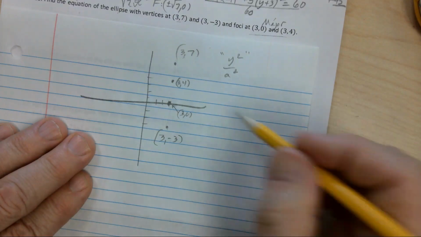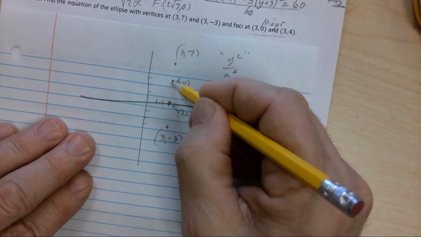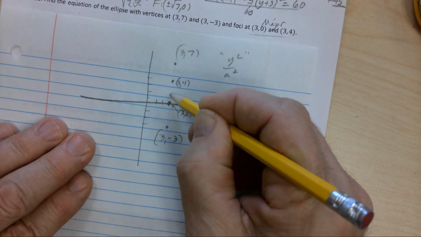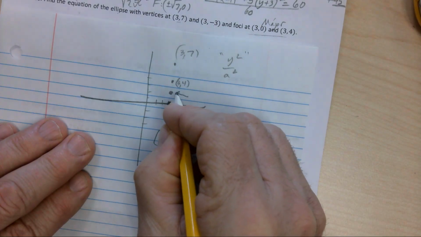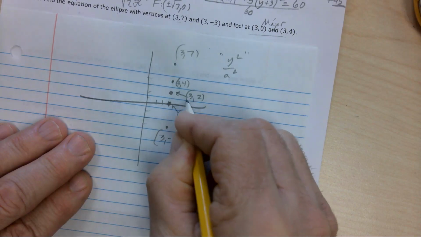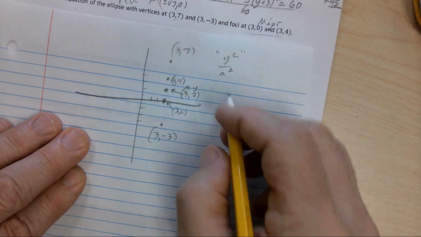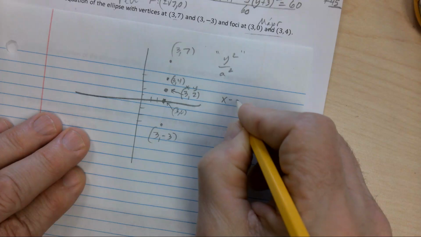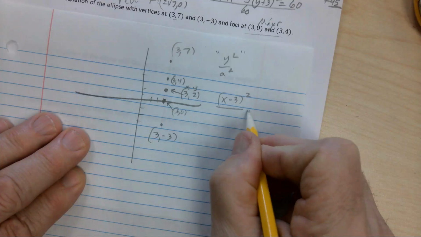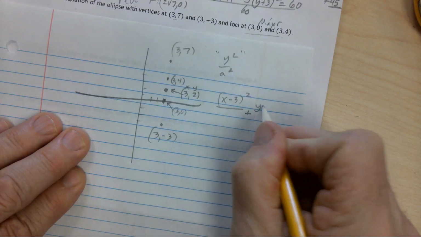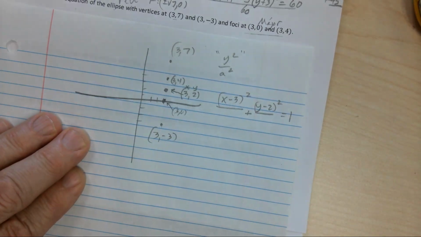But the first thing we should do is find the center, which is the midpoint of these two, or the midpoint of these two. Don't care how you look at it. No matter how you dice it up, the center is going to be 3, 2. Now that's going to help us, because here's my x adjustment, here's my y adjustment. So I know it's going to be x minus 3 squared over, we'll talk about that in a minute, plus y minus 2 squared. And we know this equals 1, they just do.